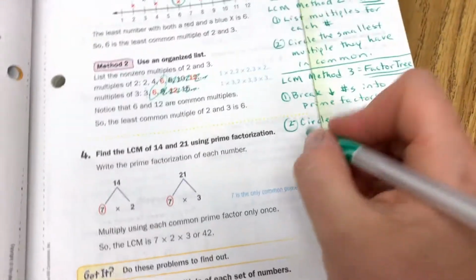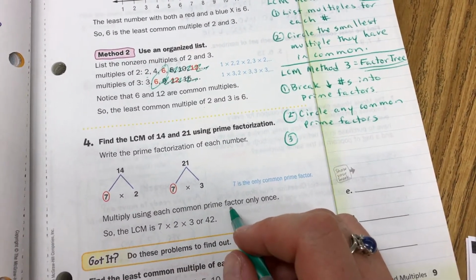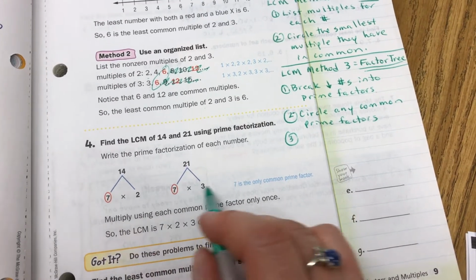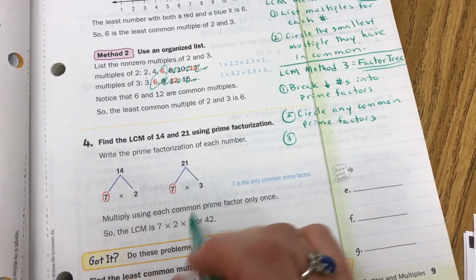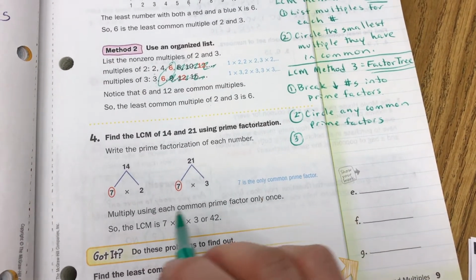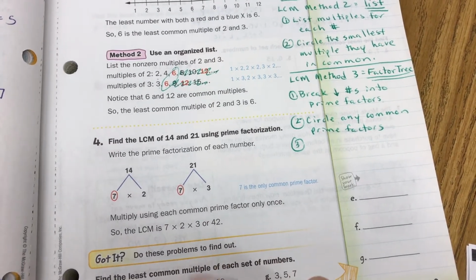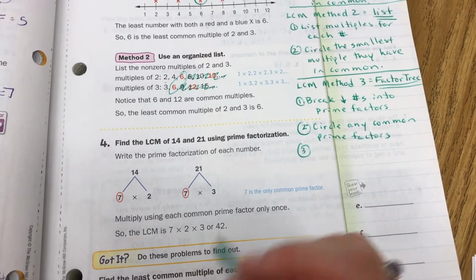Here, it's different. Number 3, what we're going to do is we're going to multiply all of these factors: 7, 2, 7, and 3. We're going to multiply all of them, but we're only using the common ones once. So let's write that down, and then I'll show you how to do it.